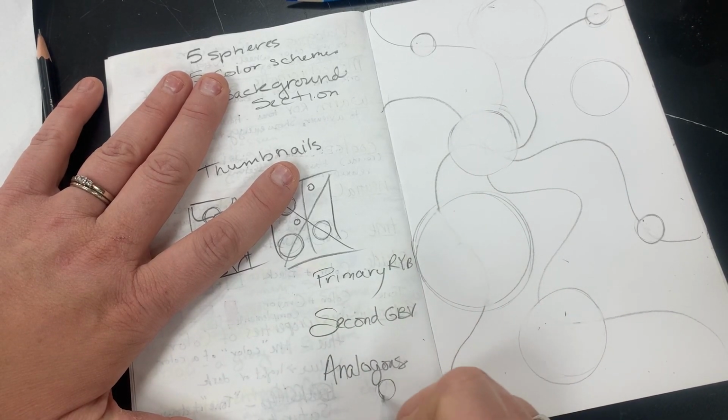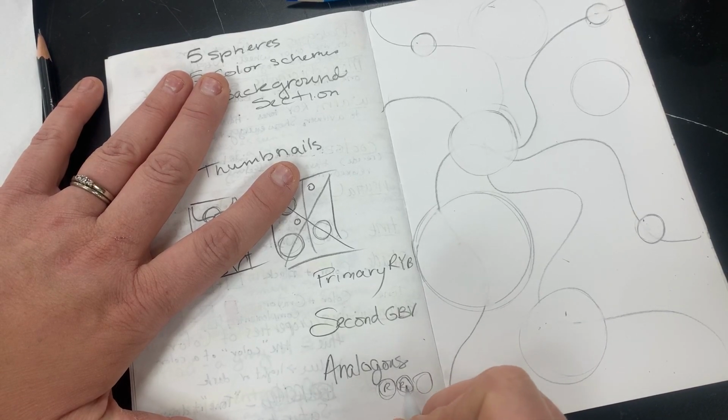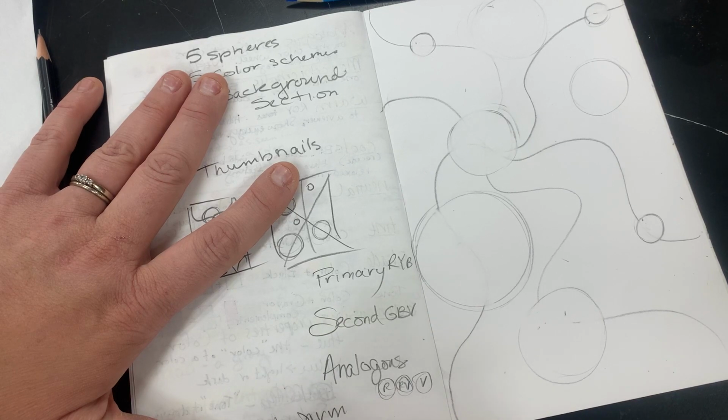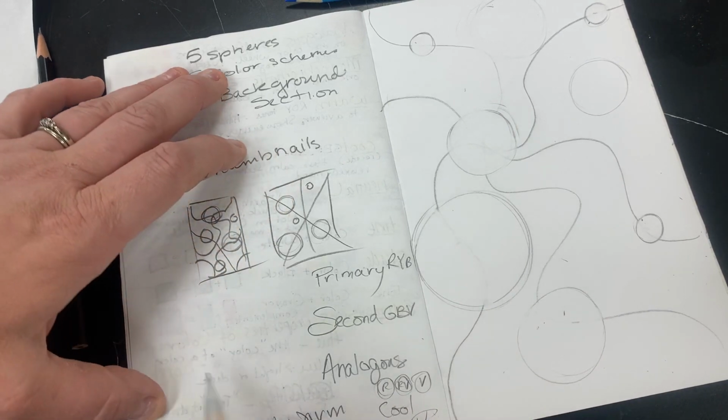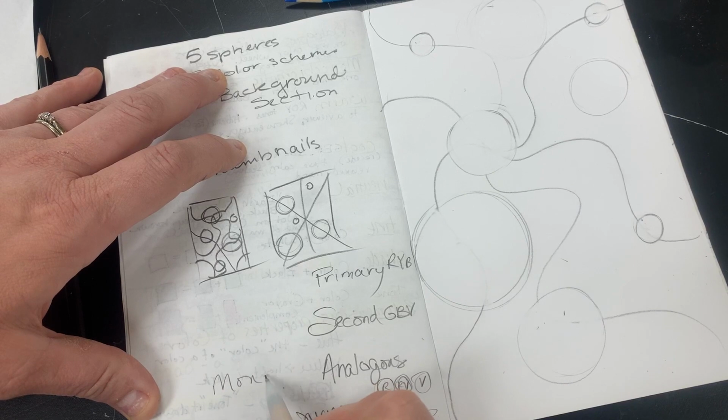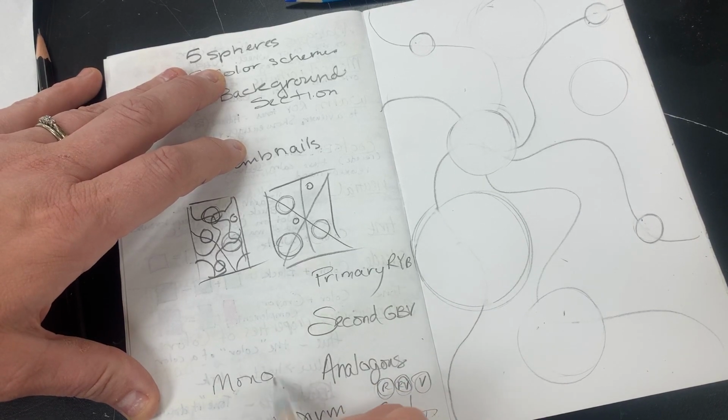Maybe you want to do red, red-violet, violet. Maybe you want to do warm colors, ROY, or cool colors, GBV. It really just depends. You could do monochromatic. You could do neutral. They're all different color schemes.